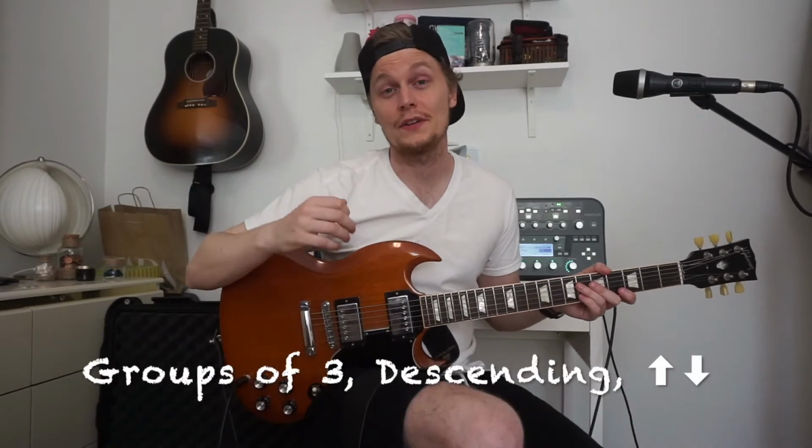Now, the next column, the descending column, in the same row, I have the same thing written, up, down. What that means is my first group of 3 is going to ascend, and my second one is going to descend. So that's going to sound like this.